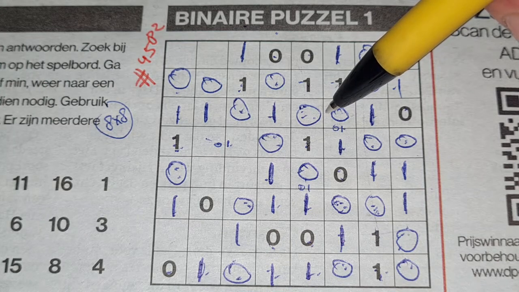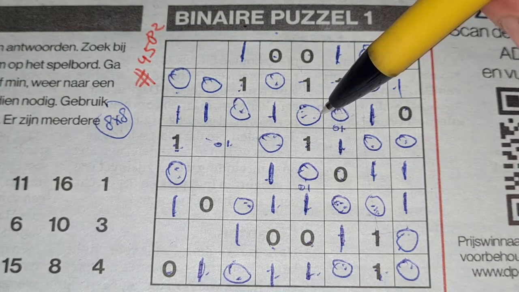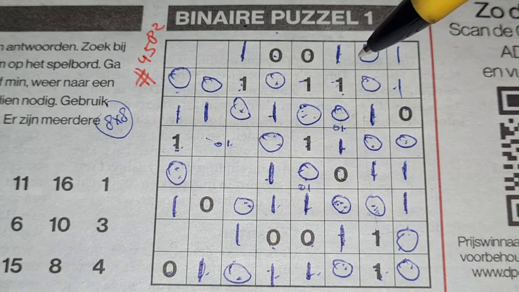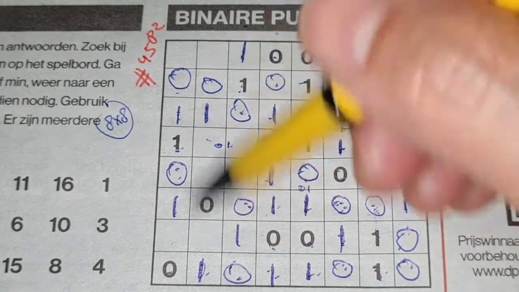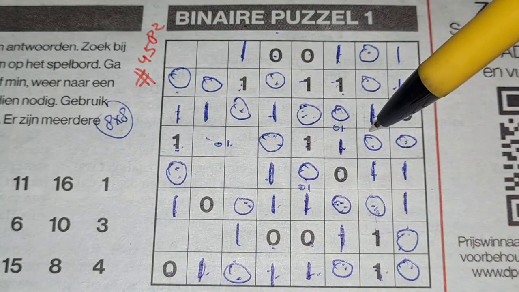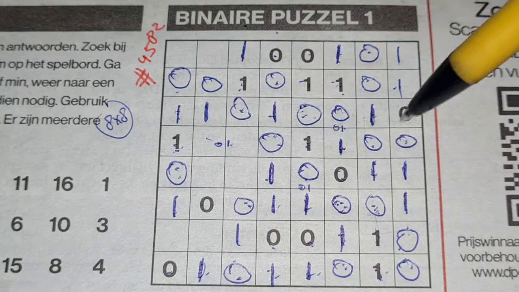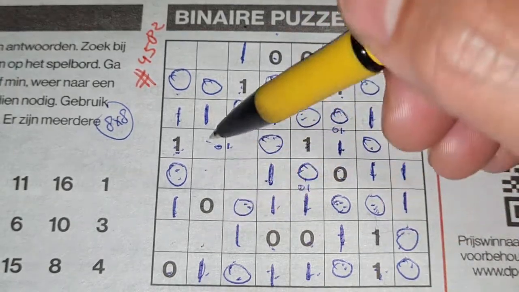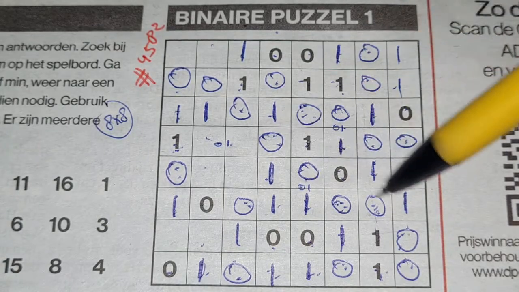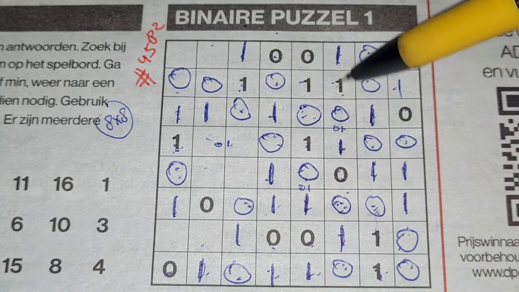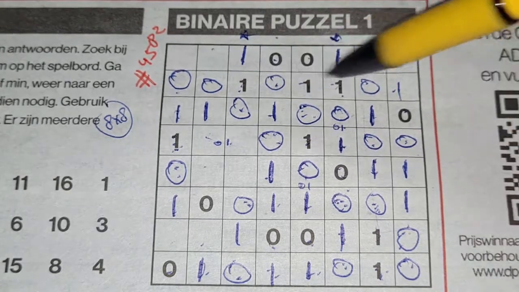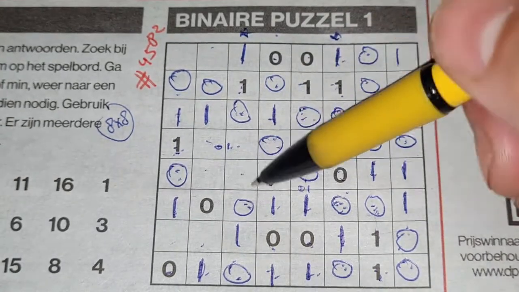Yeah. I think we need to compare. Yes, let me compare. Well, we have 3 rows, 3 columns. This cannot be double one. No. How about this? Here we have more boxes open. This one and that one. 1. Empty box. Oh.